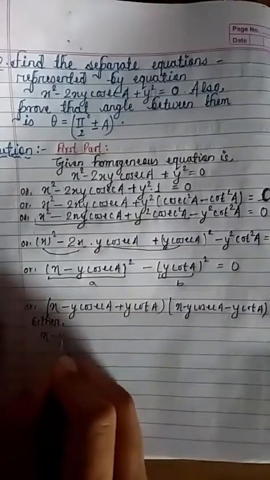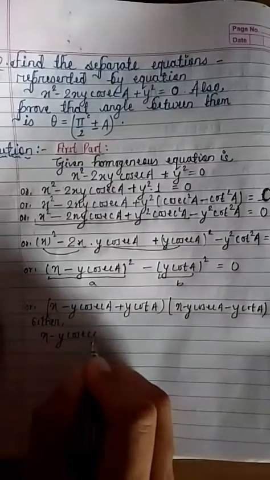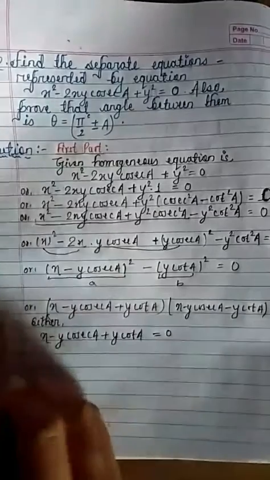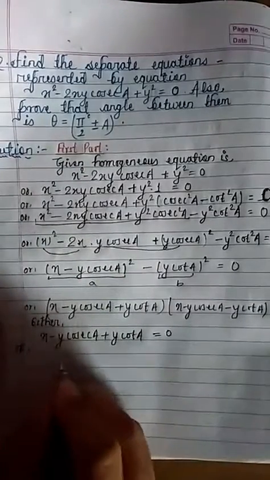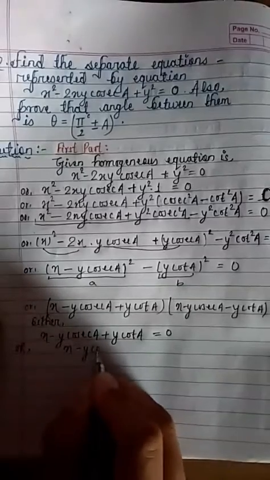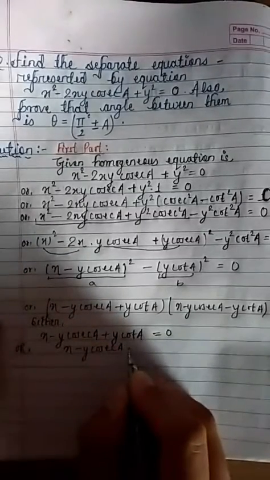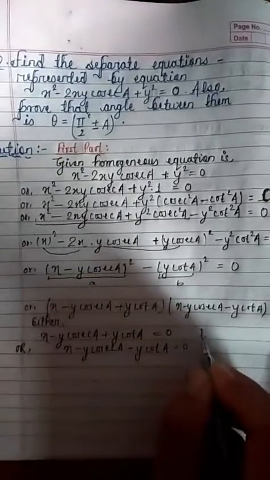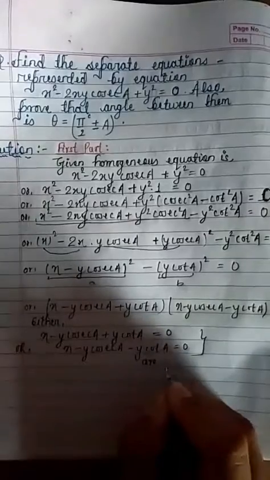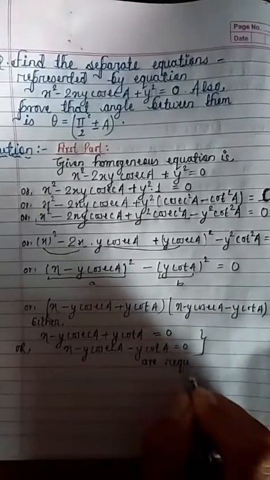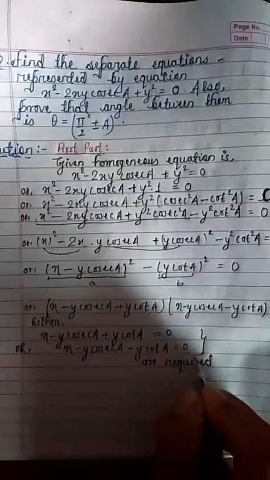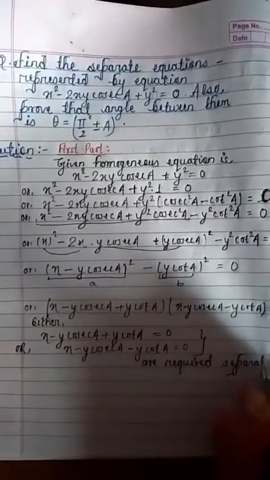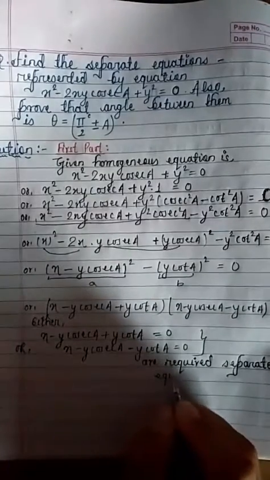Either x minus y cosec a plus y cot a equal to 0, or x minus y cosec a minus y cot a equal to 0 are required separate equations.